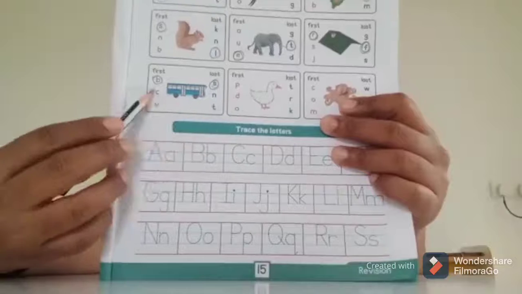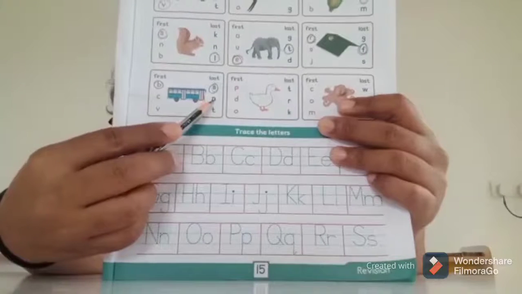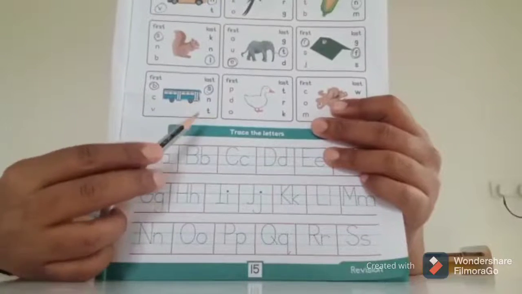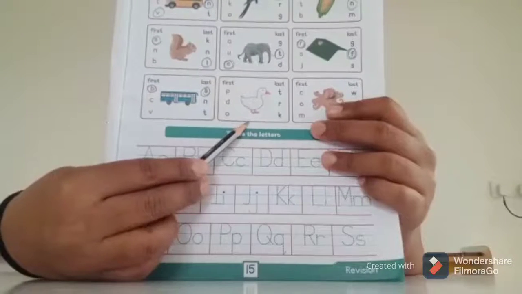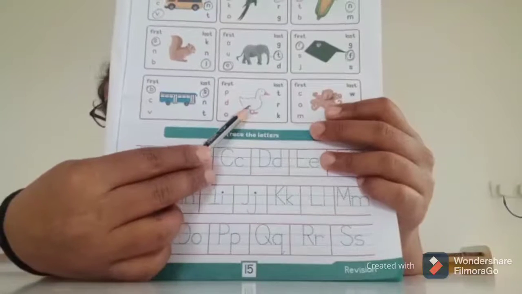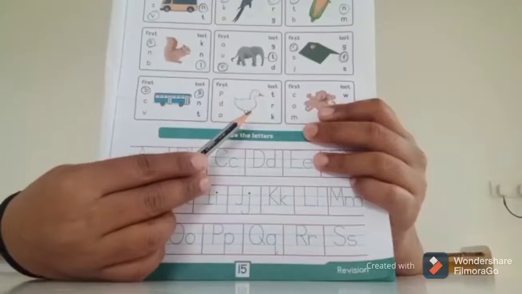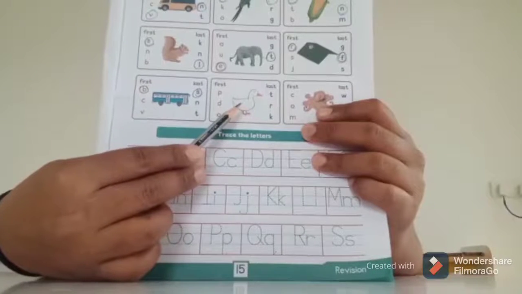And what's the last sound? Bus. S is the last sound. So let us circle S. Yes. B is the first sound. S is the last sound. Bus. What's the next picture? Quack, quack, quack. It is duck. Yay, that's right. It is duck. What's the first sound, children?